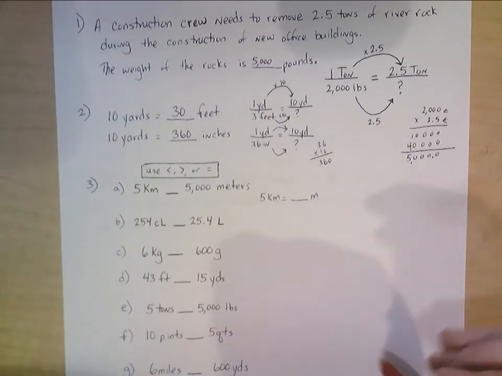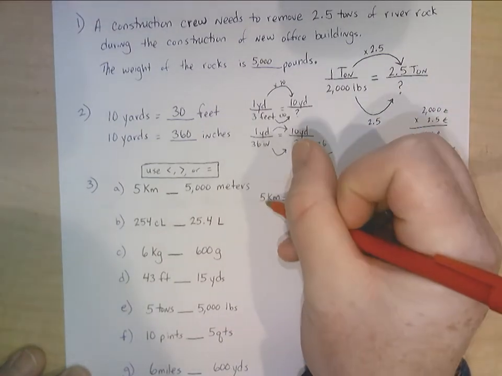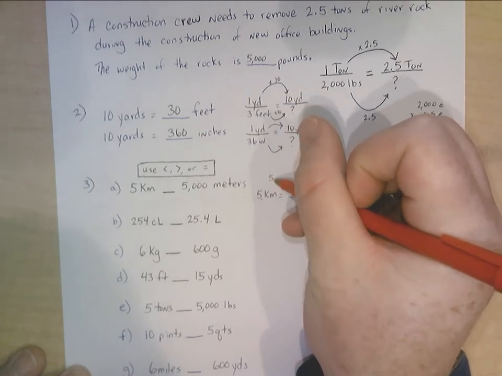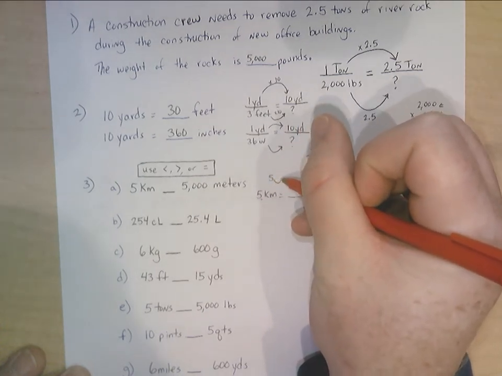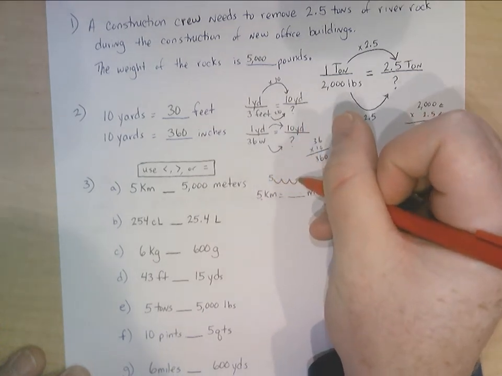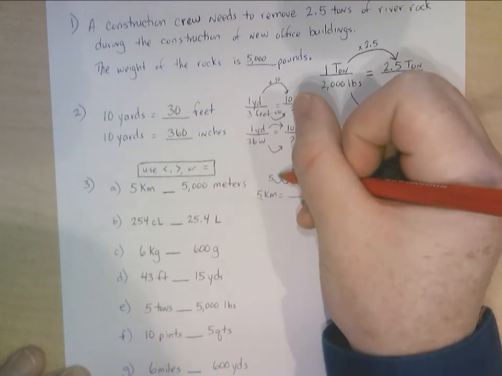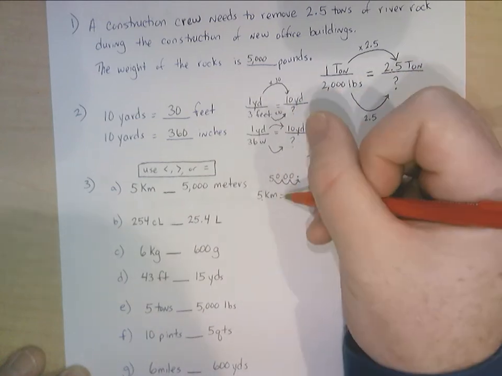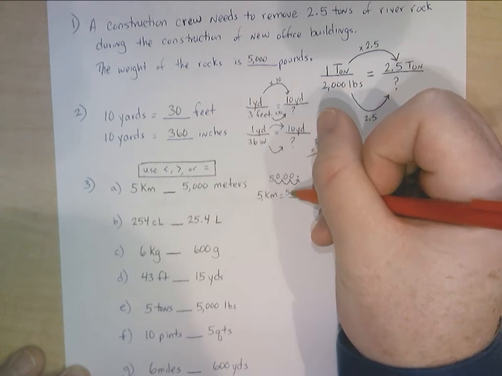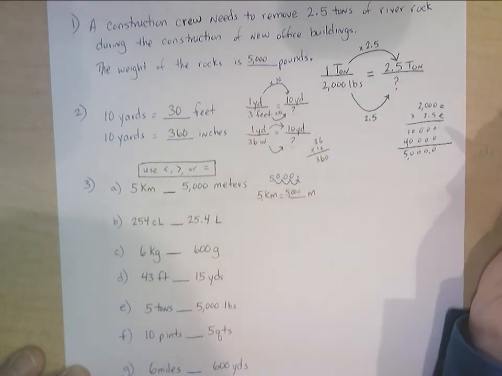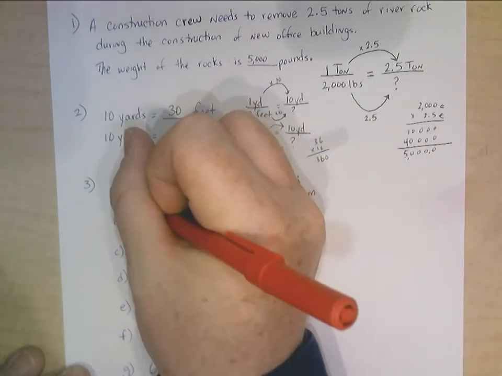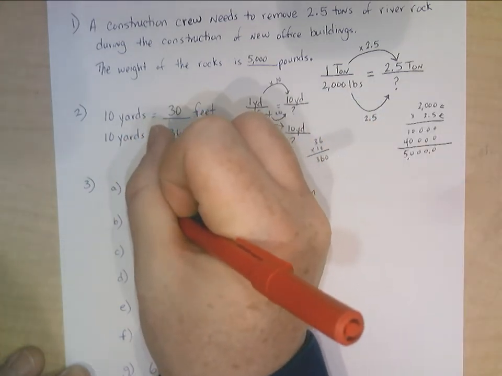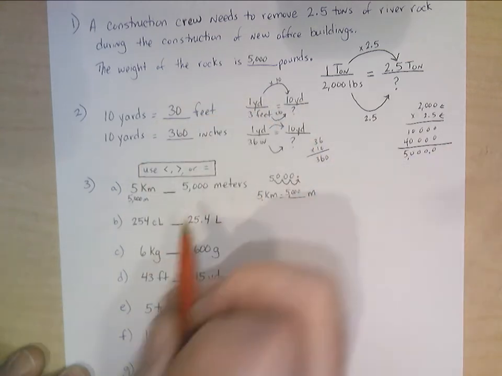So we're going to move our decimal to the right 3 times. The decimal is right here right now. So if we move that to the right 3 times, 1, 2, 3, then we put our zeros in place, and that's basically 5,000. So 5 kilometers is 5,000 meters. So if this is 5,000 meters, that means they're both equal to each other.